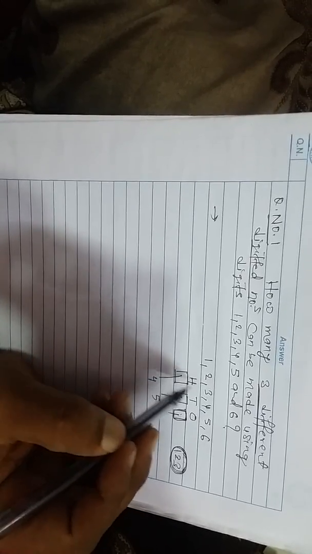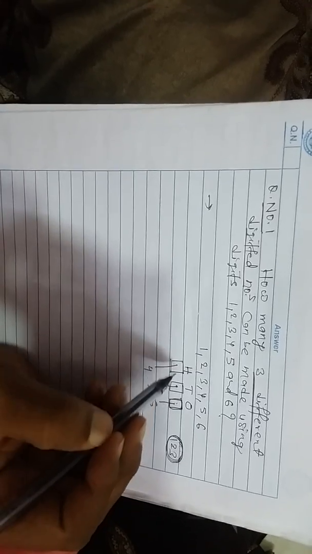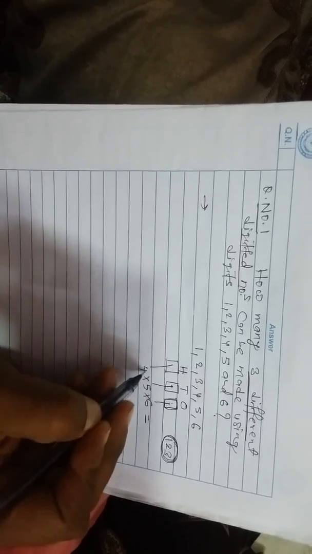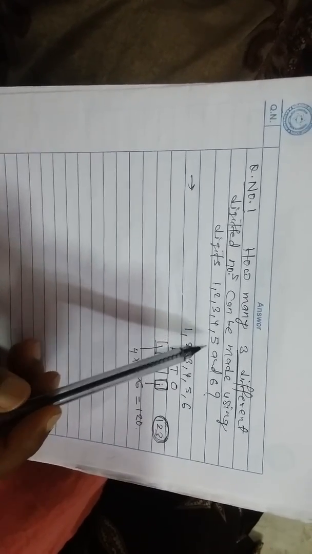And because the work has been completed in multiple levels, first level, second level, third level, we apply the multiplication theorem. We multiply the options to get the answer. So the answer becomes 6 × 5 × 4 = 120. Very simple. Again I am going to tell you from the beginning.